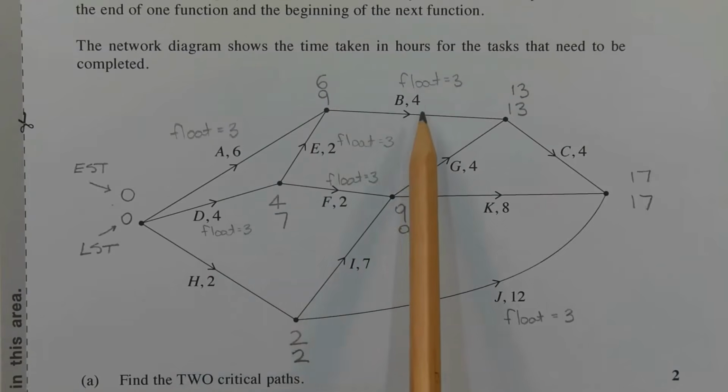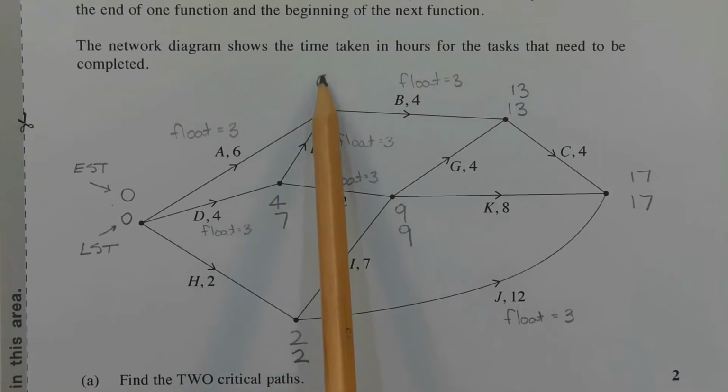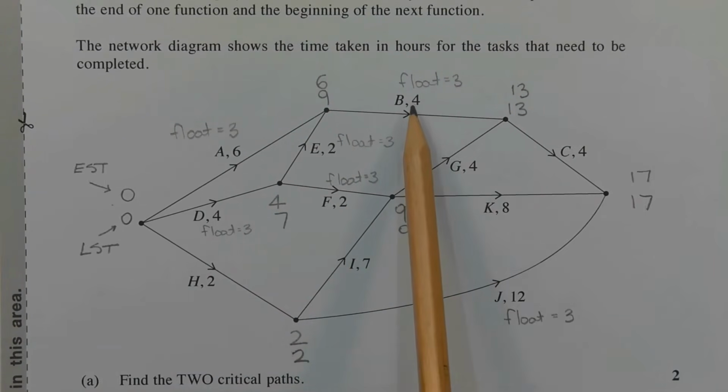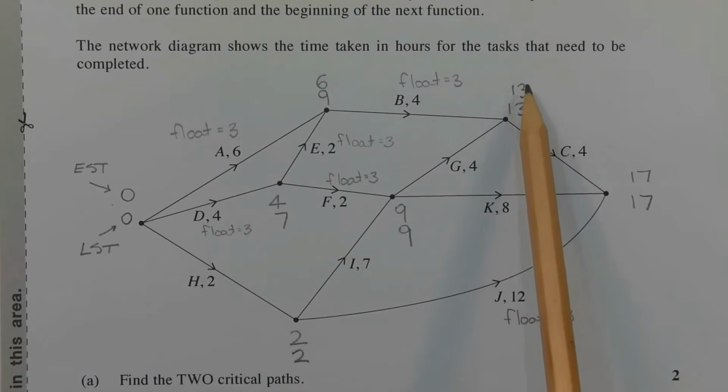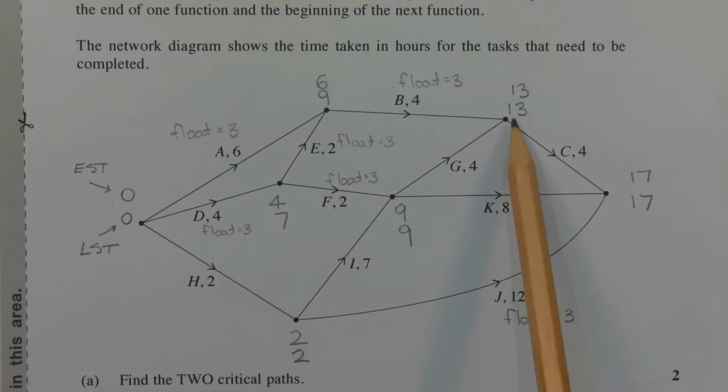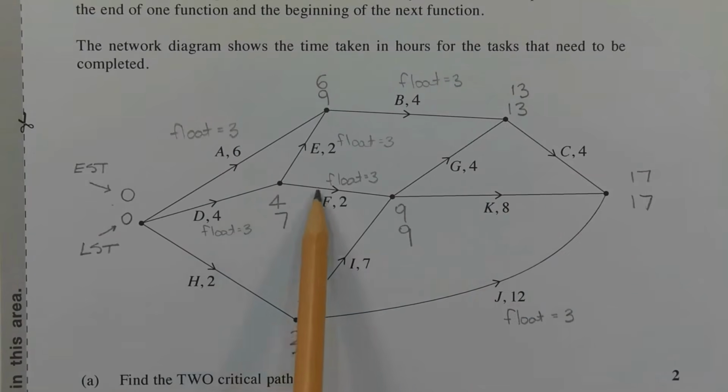Moving on, if we look at task B, starting at 6, adding 4 hours, that equals 10. But notice that I've got a 13 here. That's because there's another way to get to this vertex here. Let's go back to vertex F. Starting at 4, adding 2, we get to 6. Notice that there's a 9 here because there's another way to get to this vertex also.